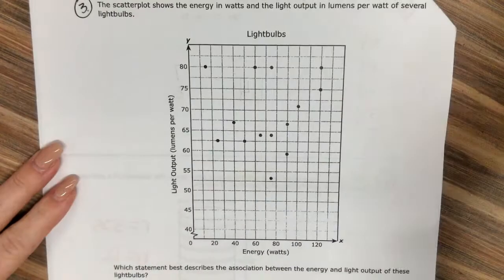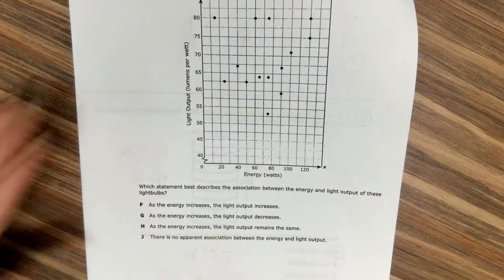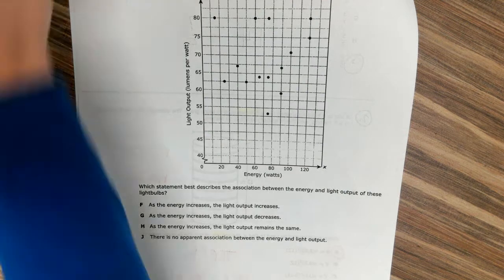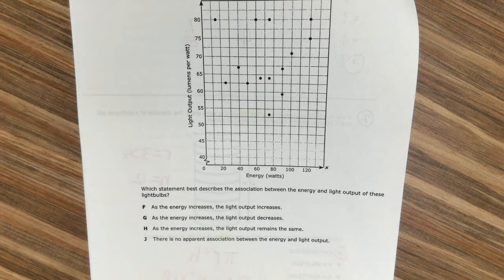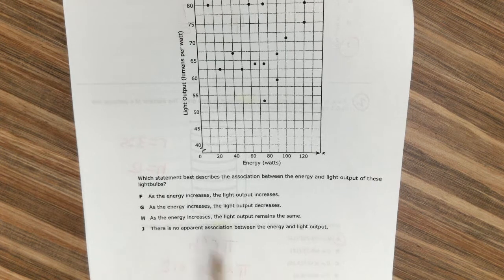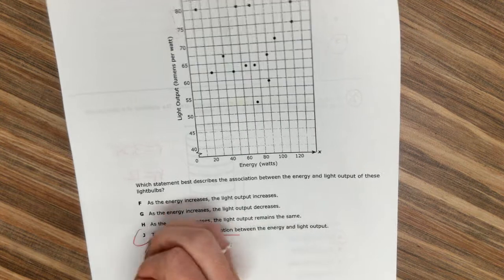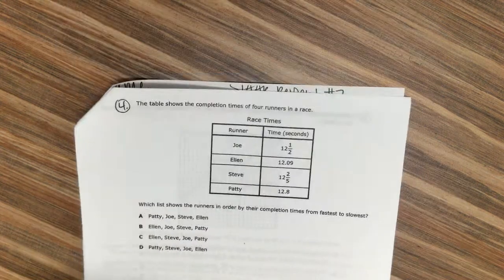Number 3 is a scatter plot, and it wants to know what's going on in this picture. What's going on in this picture? Do y'all see a trend? Or are those dots just all over the place? They're all over the place, so what was the answer? There is no association. Please don't miss a question like that.